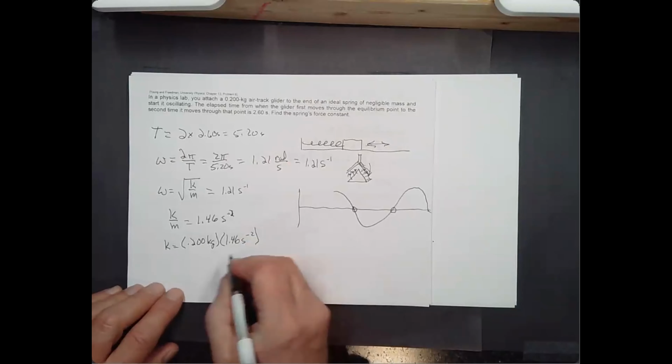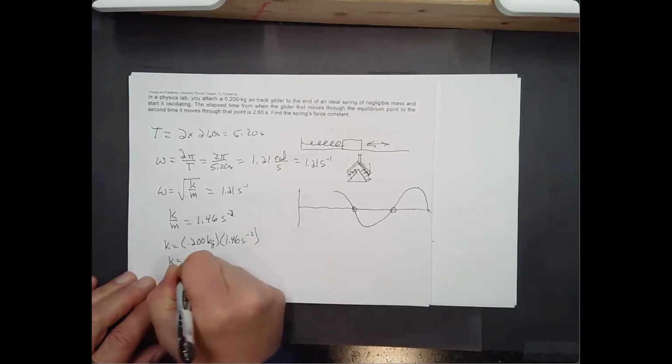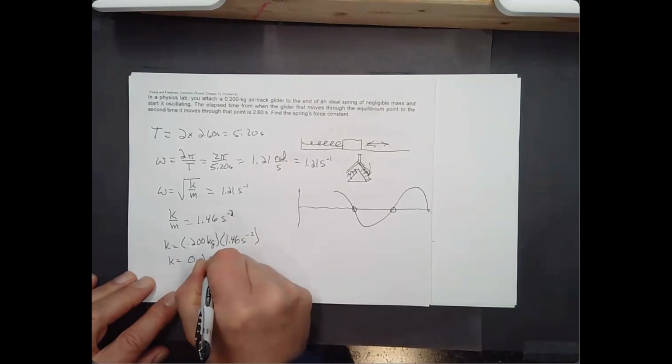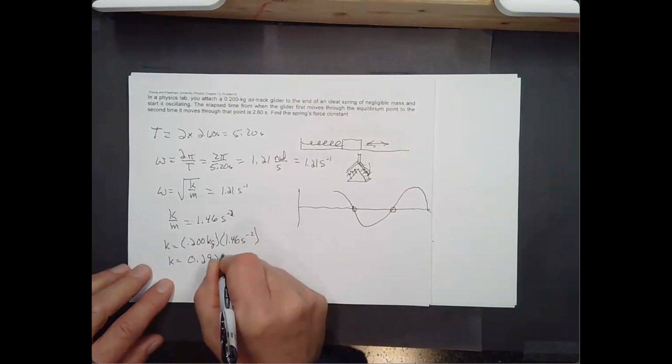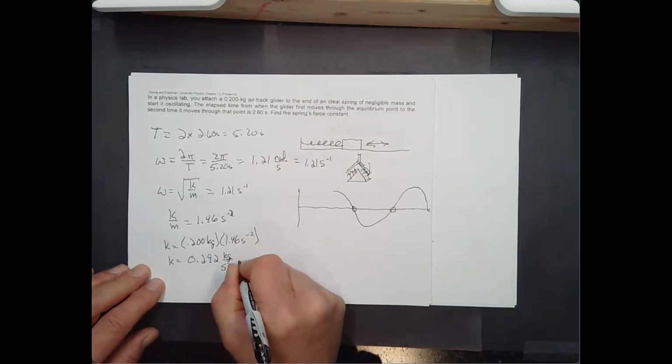And I get 0.292, and that'd be kilograms seconds to the minus 2, which is kilograms over seconds squared.